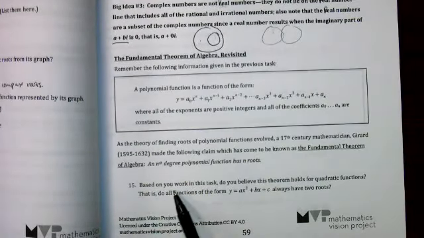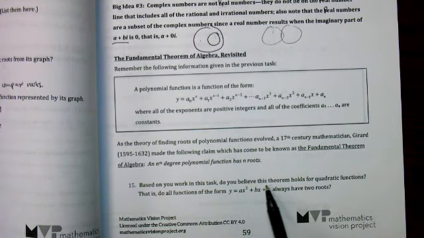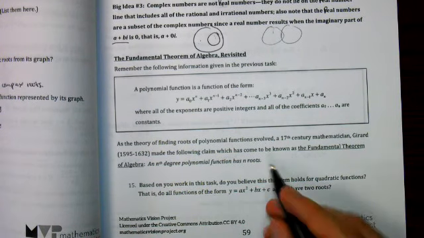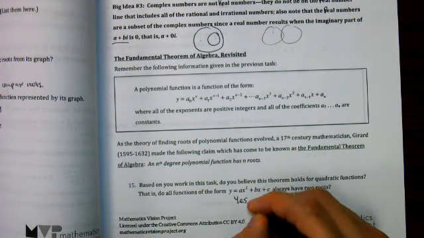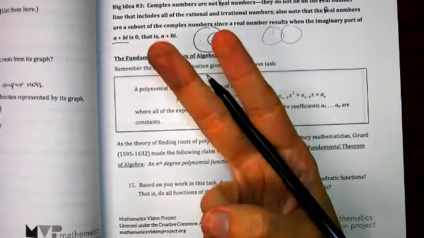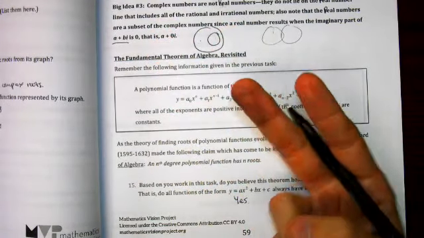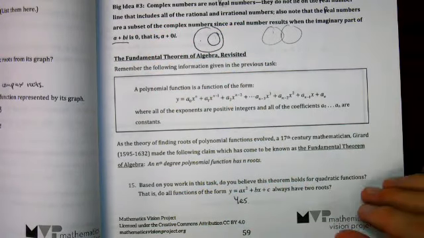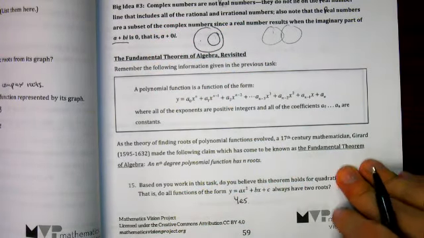And then it says, based on your work in this task, do you believe this theorem holds for quadratic functions? Do all functions have 2 roots? And the answer is yes. Right? Yes, they do. They're either 2 real roots or 2 complex roots, or it's 2 roots, but it's the same root, like it's the repeated root.